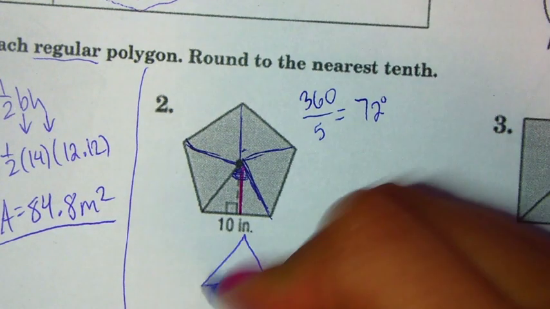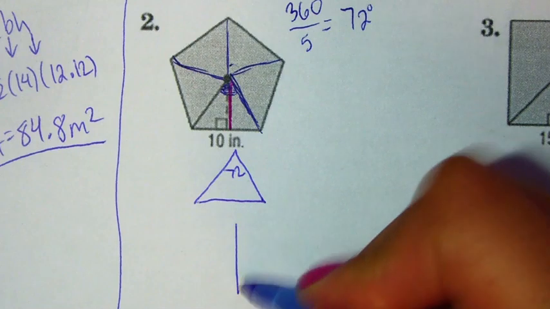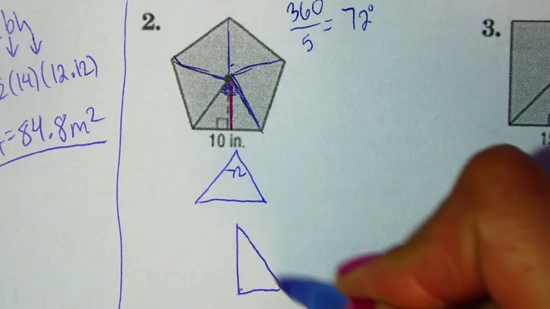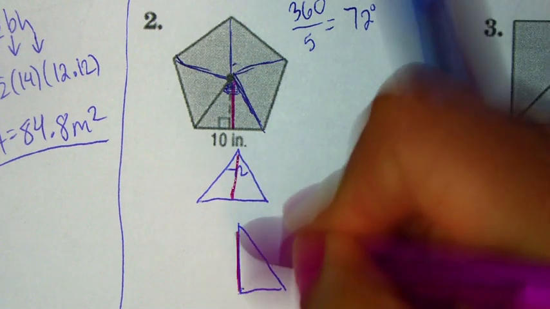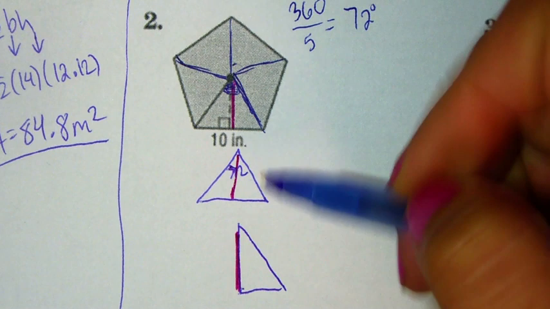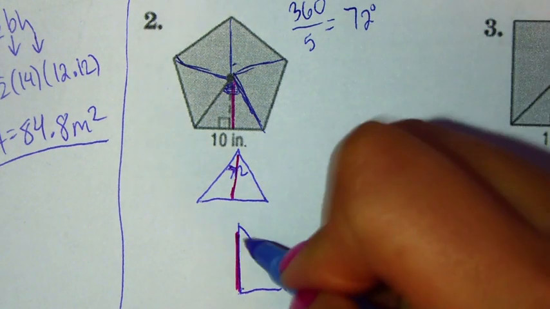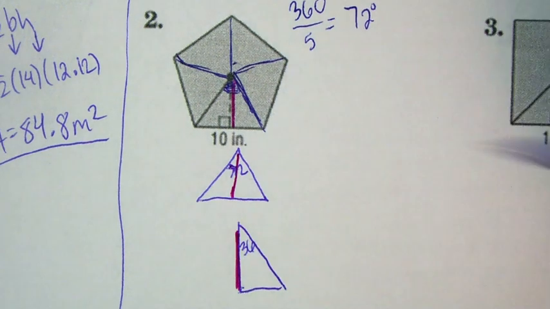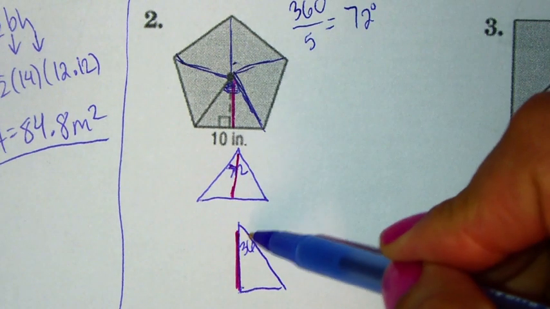So if this triangle has 72 degrees right there, we only need half of it. So we could find the apothem right there. So 72 needs to be split into 2. 72 divided by 2, that's 36. So this angle right there on the top for this part is 36 degrees.